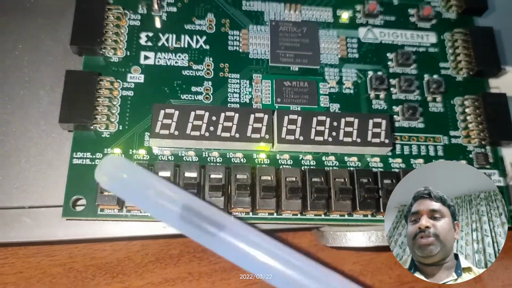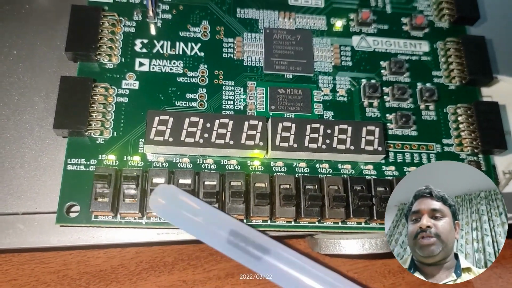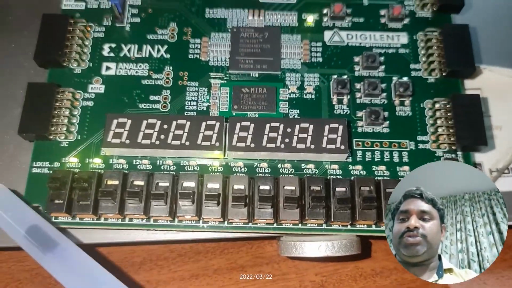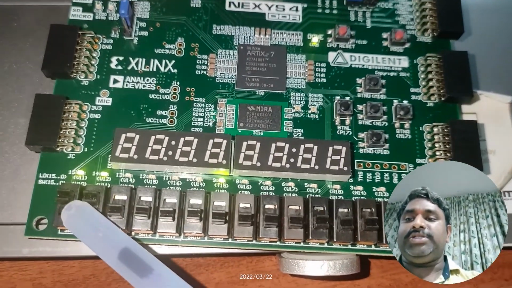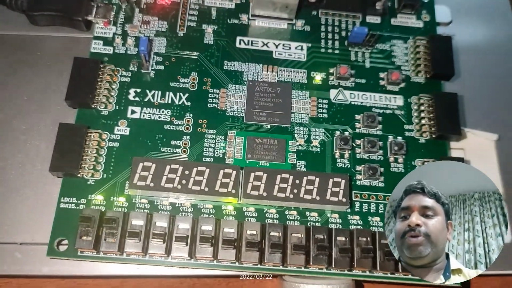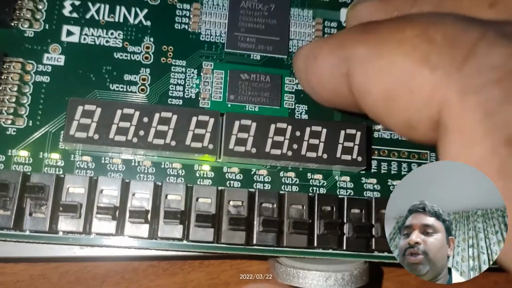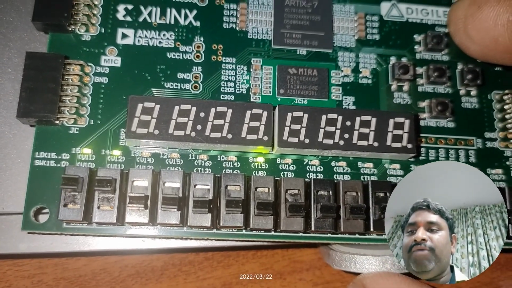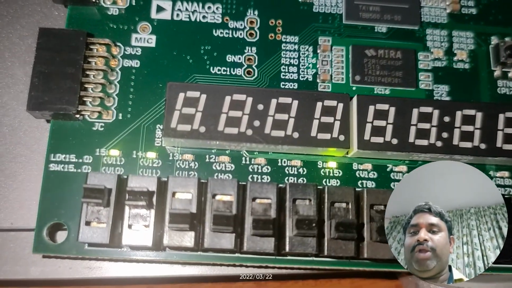So see here the positions of the switches. These two are in the on position. The remaining switches are all in the off position. Only the first two switches are in the on position. When A equals B equals 1, then the AND gate output is 1. So this is the first AND gate output. You can see the pin numbers also clearly, V11 and V12. These two LEDs are going to glow.